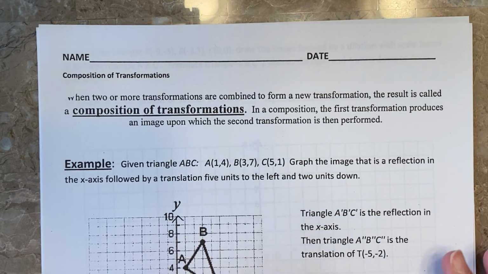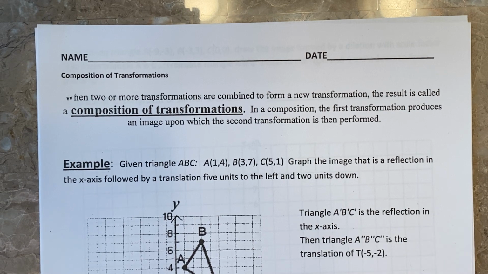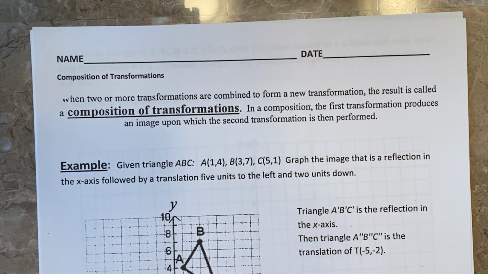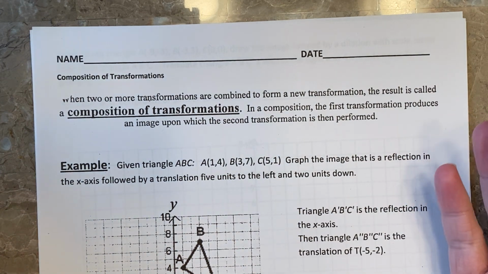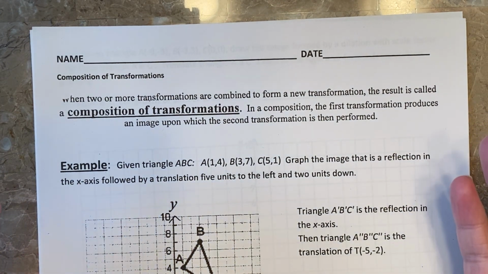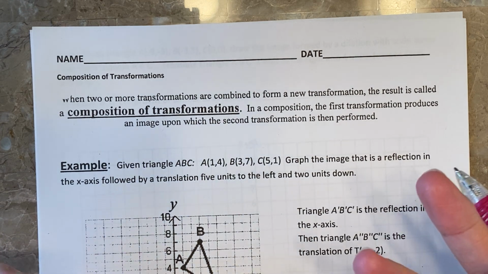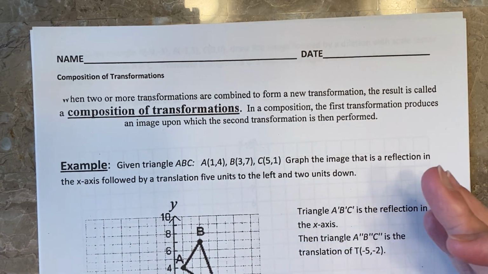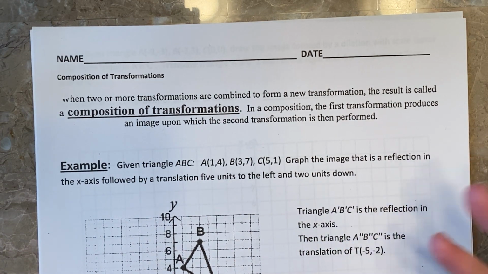This is a video for today's lesson, day 86, and it's composition of transformations. Basically, it's a review of all the transformations that we know how to do, but they're on the graph and they're combined. So nothing really new I'm teaching because you know how to do all of them already. They're just going to be combined. So these are compositions. All right, here we go.